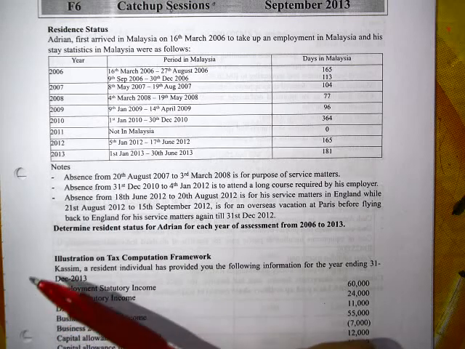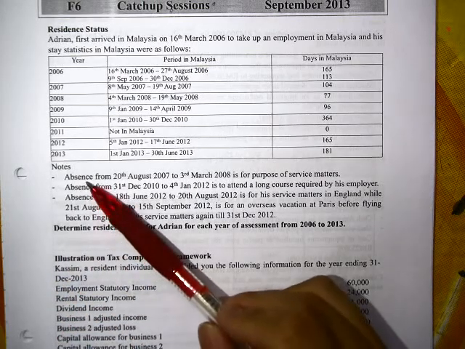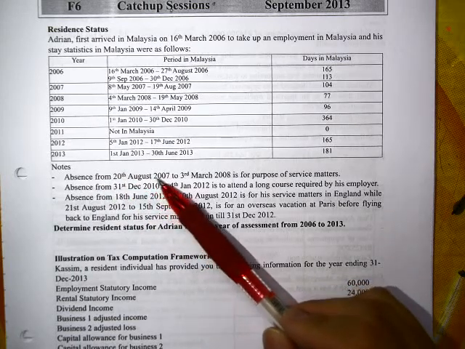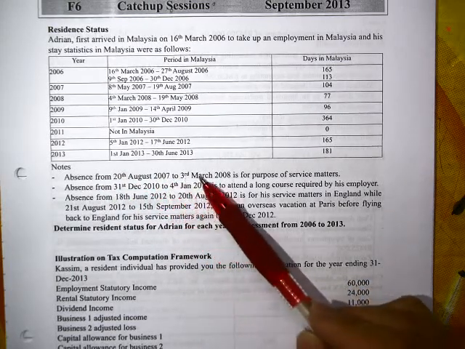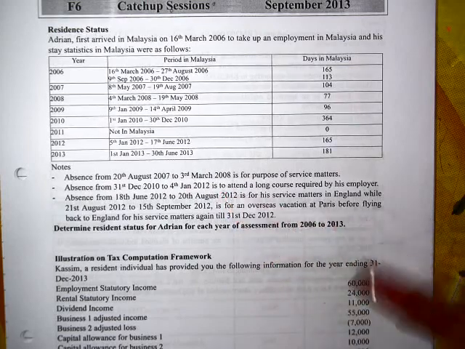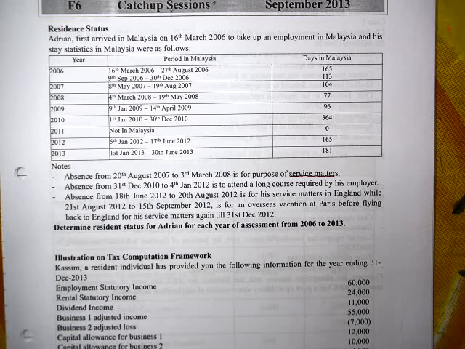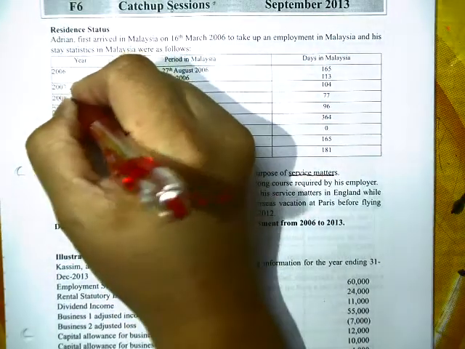Now they also mentioned that the absence from 20th of August 07 to 3rd of March 08 is for purpose of service matter. Okay, so this is 7 to 8.